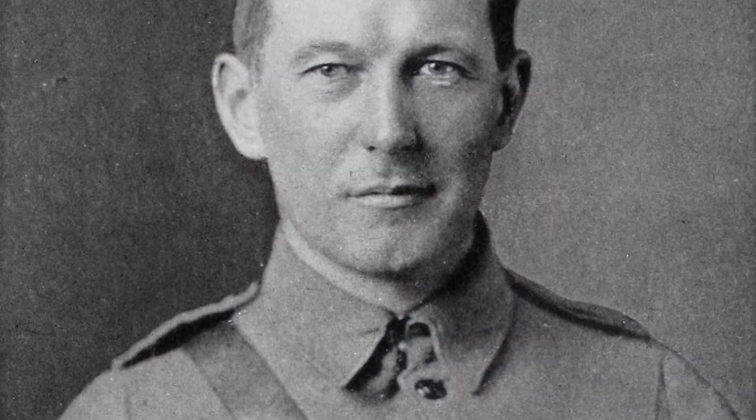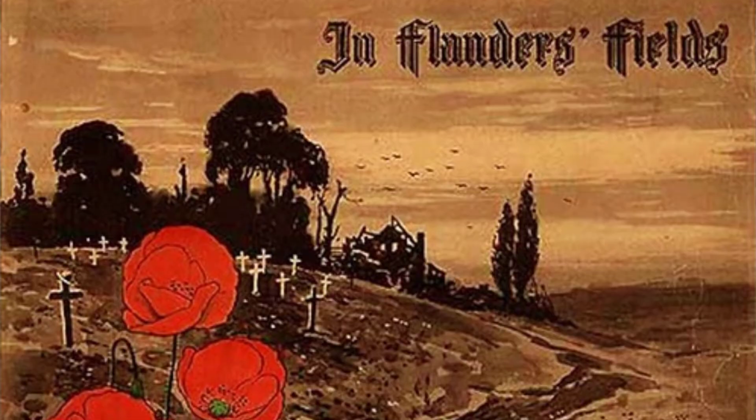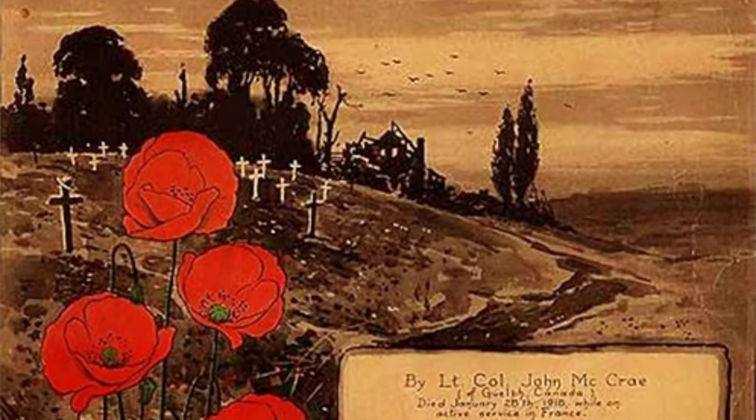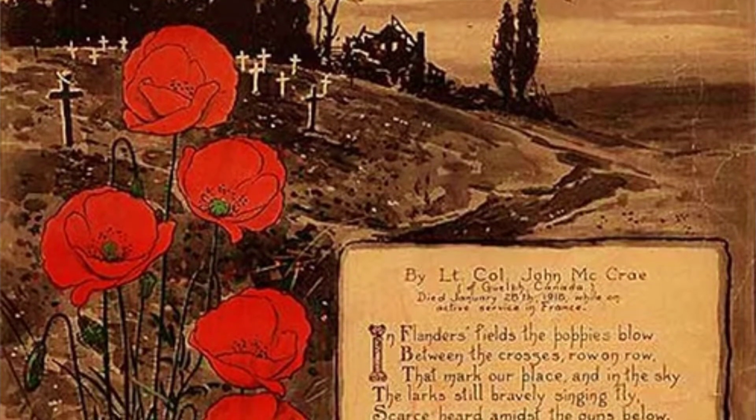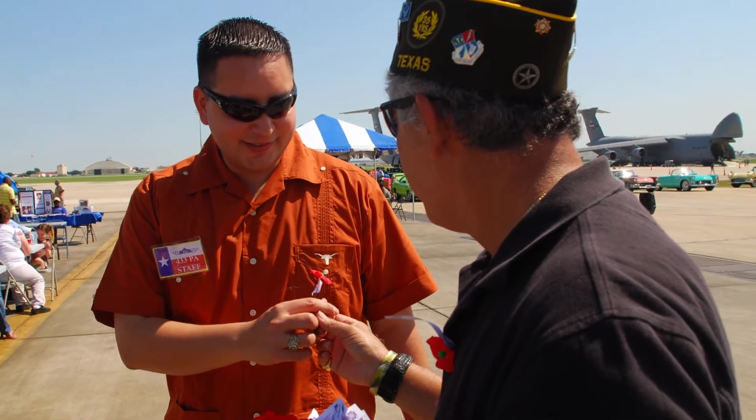It was also during World War I that the red poppy flower became a symbol of remembrance. Canadian Lieutenant Colonel John McCrae spotted red poppies blooming in the midst of a battlefield, and then he wrote the poem In Flanders Fields, which speaks of the war and remembering those who had fallen. And to this day, veteran groups still hand out red poppies as a symbol of remembrance.